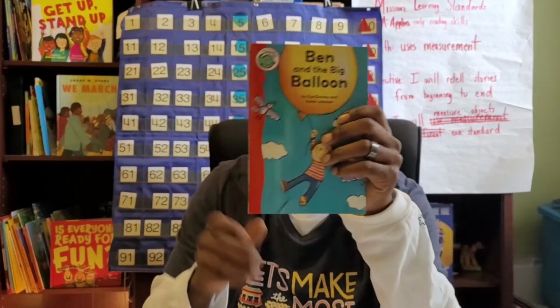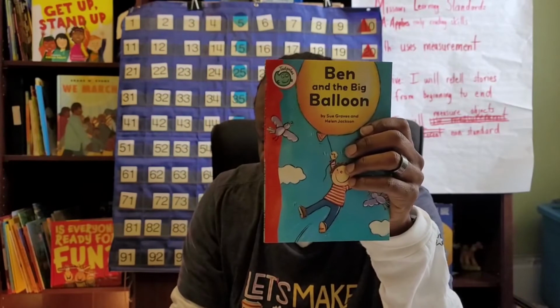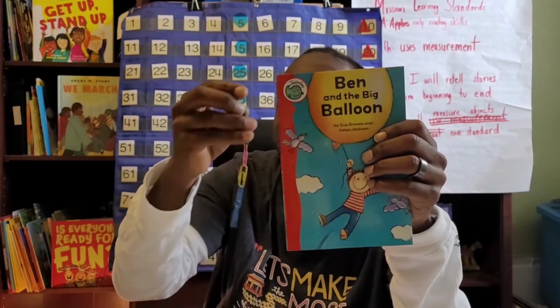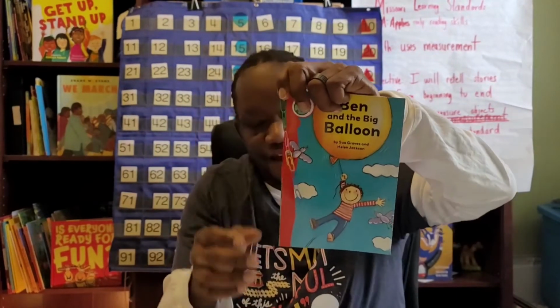Another thing you can measure is the book we read today. So let's see how tall our book is. What do you want to use? Paper clips? Okay, let's use paper clips. So we already have some together. Let's see, we got to add a couple more.